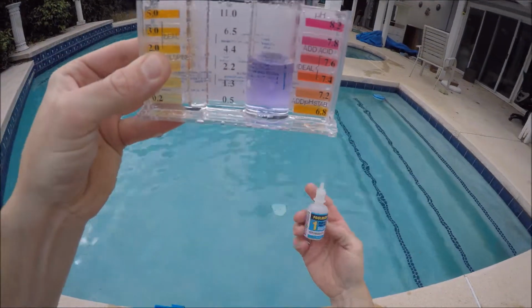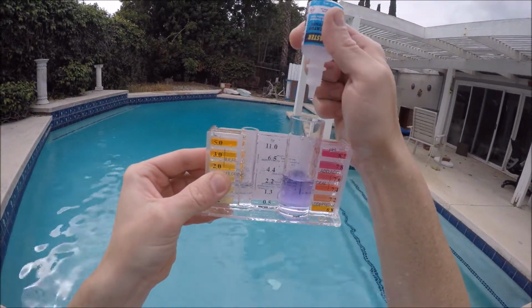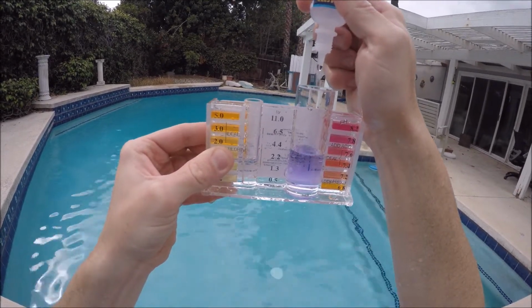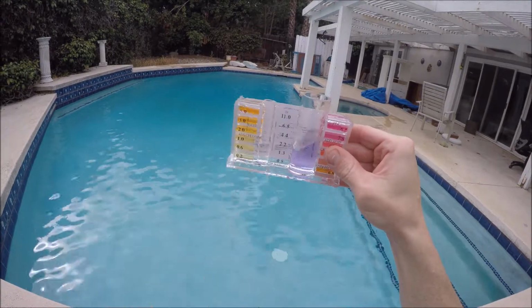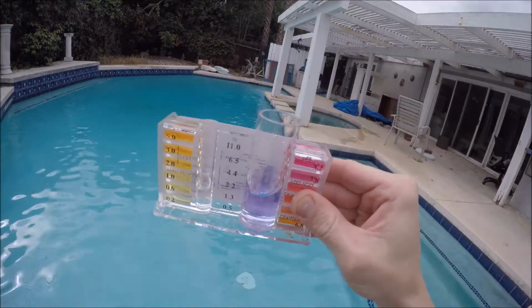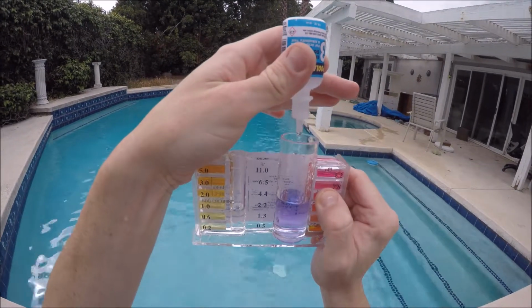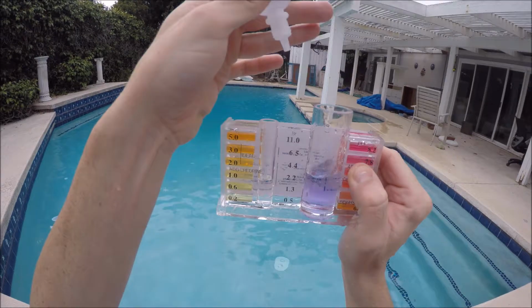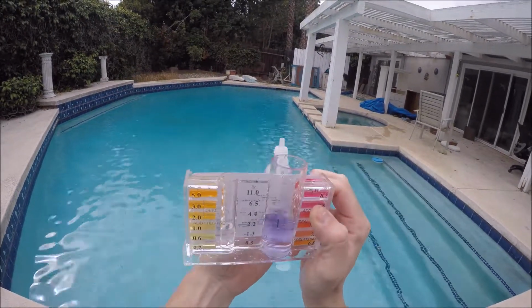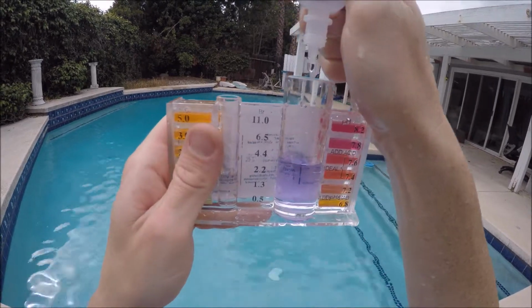The way this test is performed is by adding a certain number of the number 3 test reagent to the blue solution until it turns clear. We start by adding 5 drops of the number 3 reagent and swirling. Since the color has not started to change, we will add 5 more drops of the number 3 reagent. Since we've gotten to 10 drops without the color shifting, we'll add 2 drops and swirl.